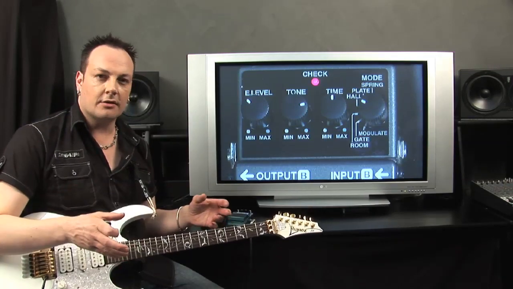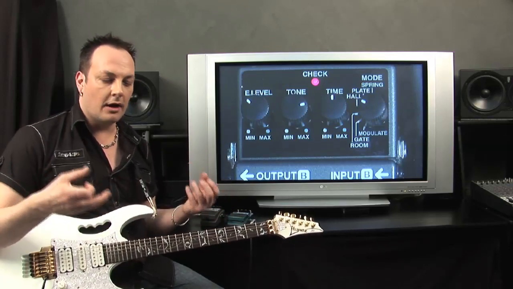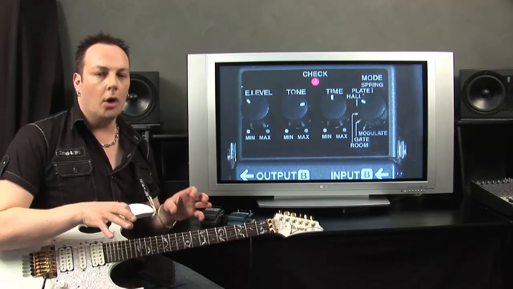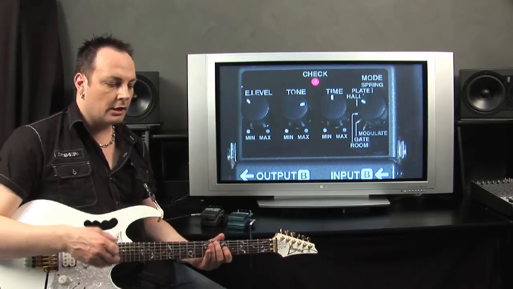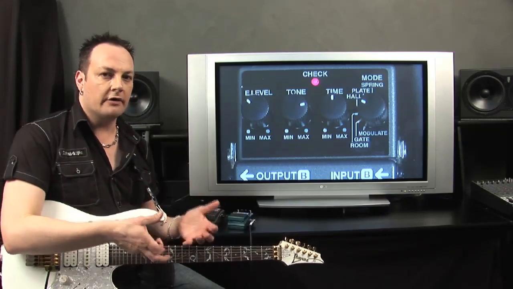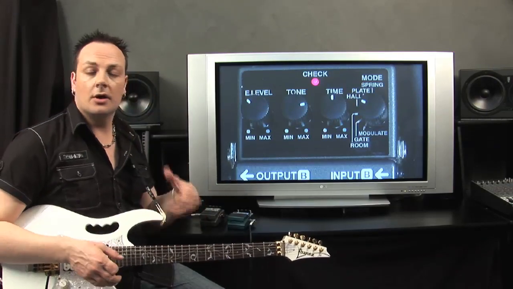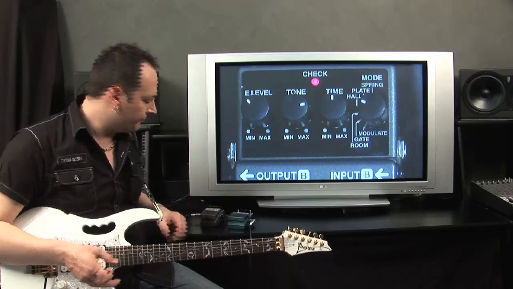There's no magic kind of amount. It's just a matter of experience and experimenting with what reverb sounds good in what kind of environment. But I generally err more on the side of caution, and I'm fairly conservative with how much reverb I add to my sound when I'm playing live. When you're recording in the studio, you've got so much more control over the sound of it.